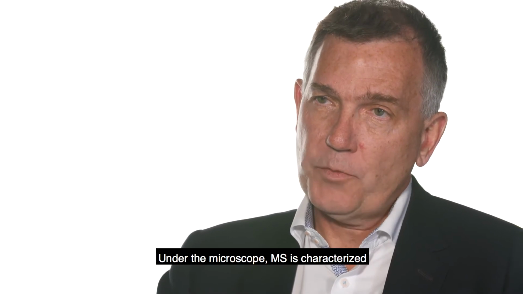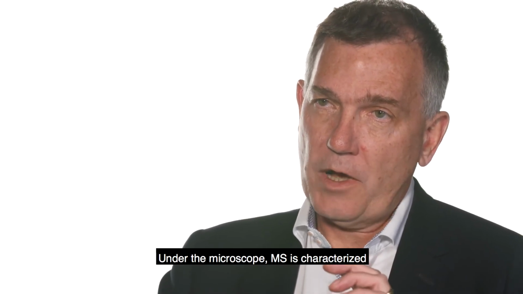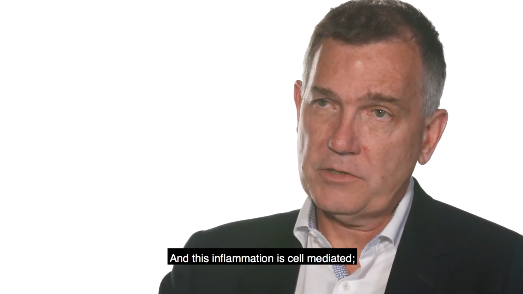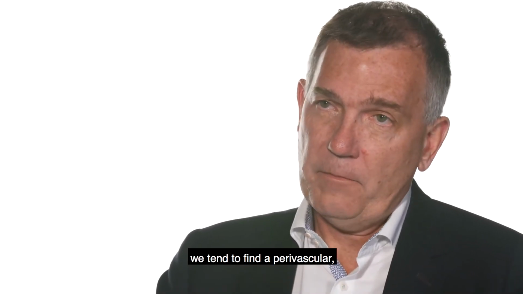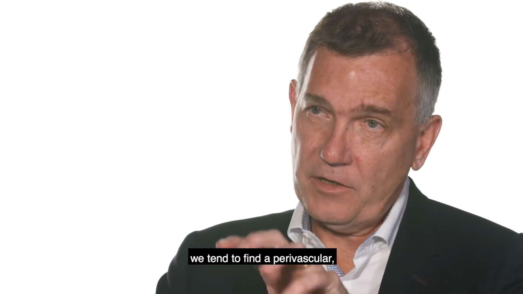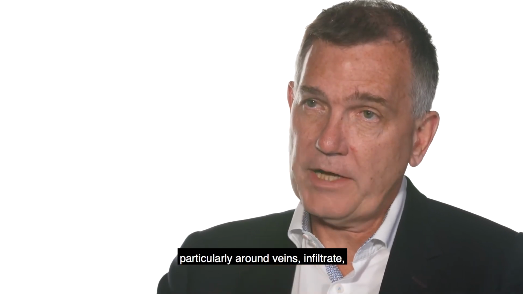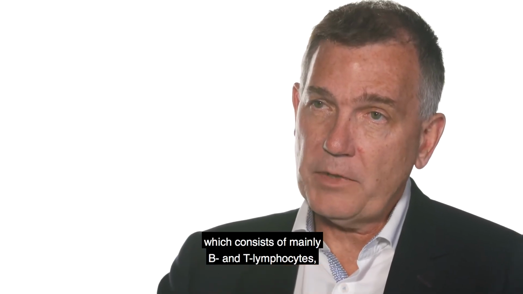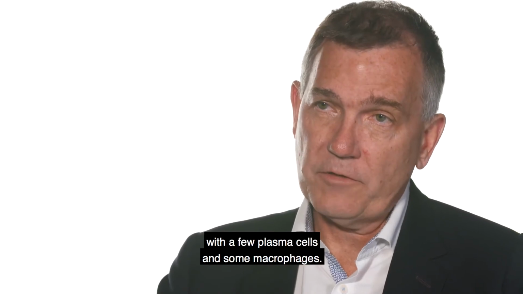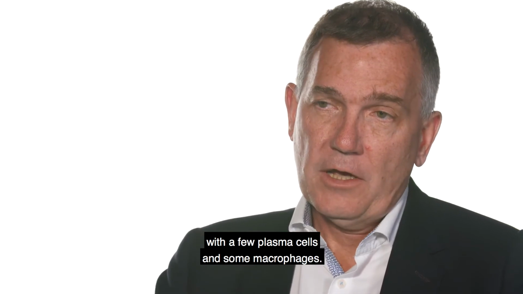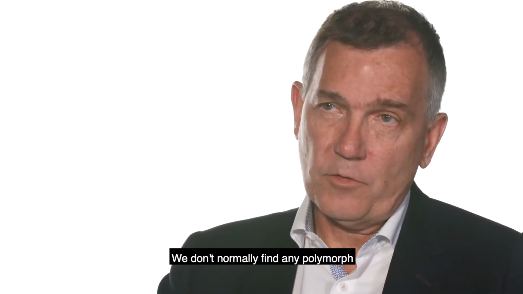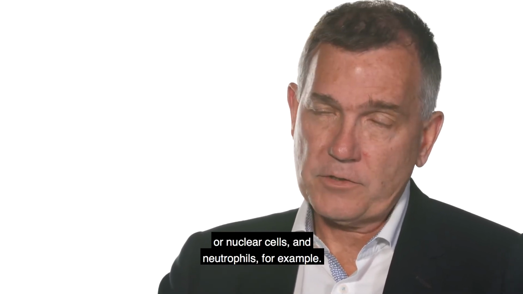Under the microscope, MS is characterized by inflammation, and this inflammation is cell-mediated. We tend to find a perivascular infiltrate, particularly around veins, which consists of mainly B and T lymphocytes with a few plasma cells and some macrophages. We don't normally find any polymorphonuclear cells, neutrophils, for example.